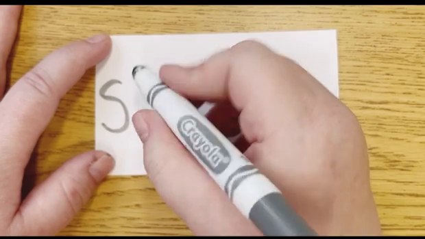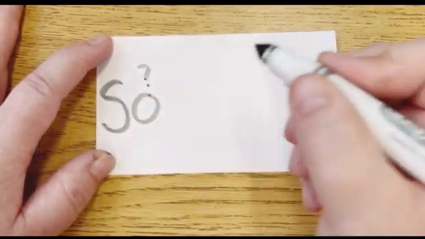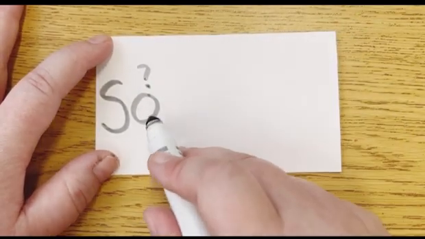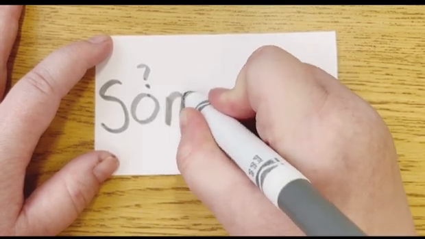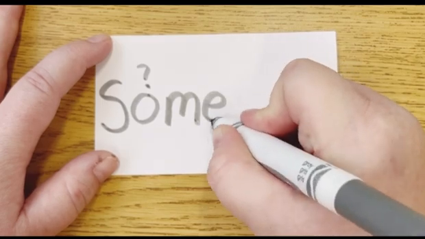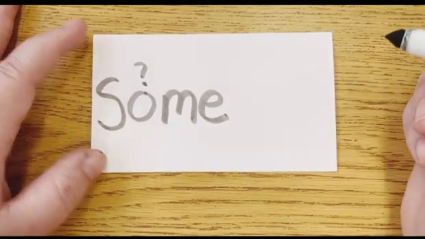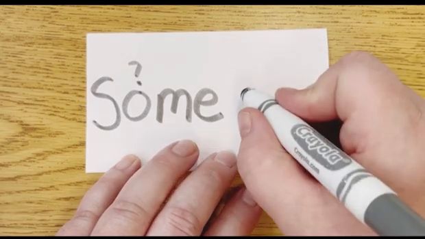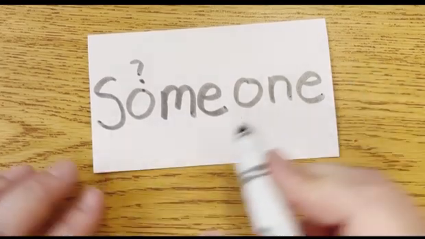All right, someone. Some. I'm actually not going to use a U here. I'm going to use what I call a confused O. What do you say sometimes when you're confused? I know I say sometimes. So this O is confused here. Some, and I'm going to have an E here. Someone. Now, how do we spell one? We've been singing that little song since kindergarten. O-N-E spells one. O-N-E spells one. So we're going to spell O-N-E. Someone.